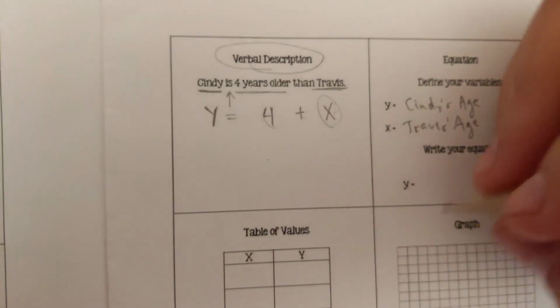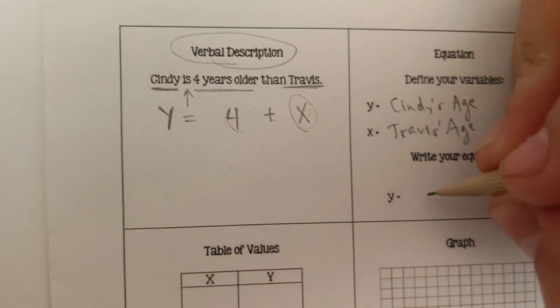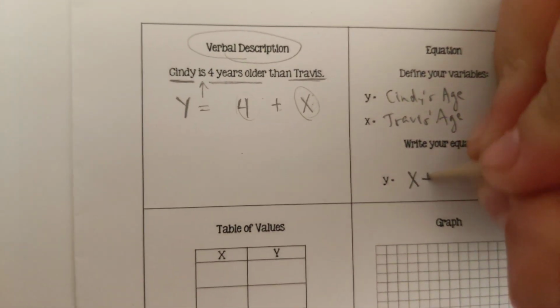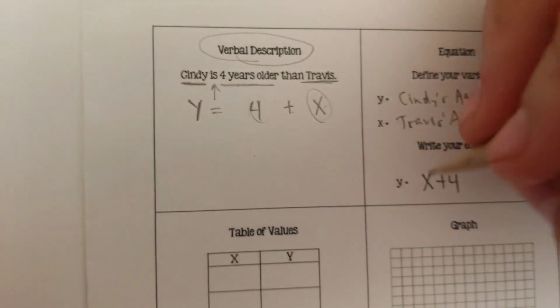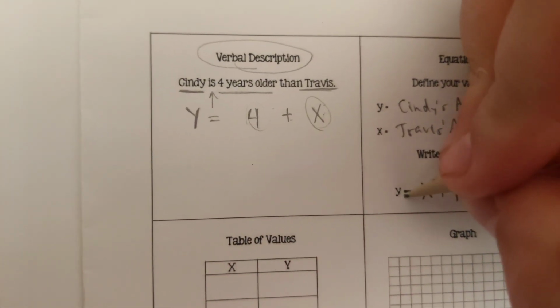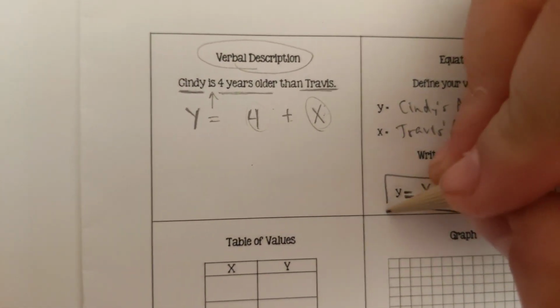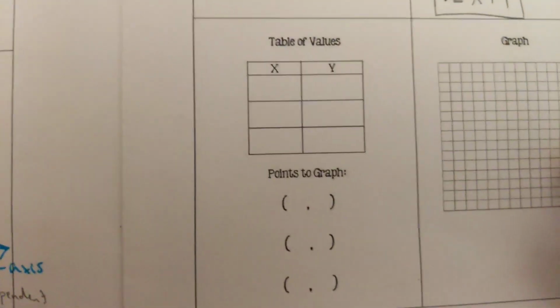Okay, the equation, well, we just copy down y is equal to, and I'll go ahead and say x plus 4. I'll change those around so we can see the equation. I'll make that equal sign a little bigger so we can see it, and I'll box it in. That's my equation. So I'm going to use that equation to write down my table of values.